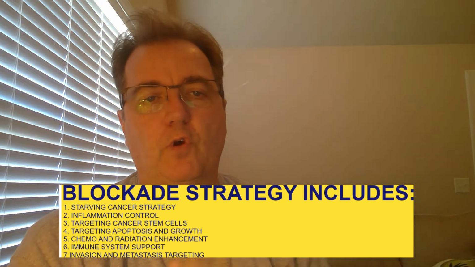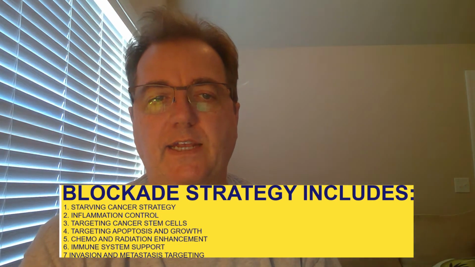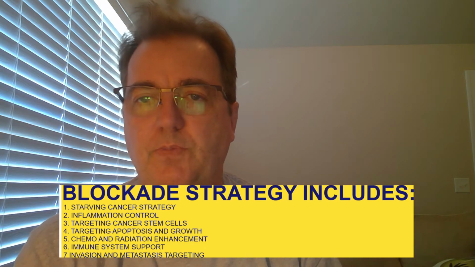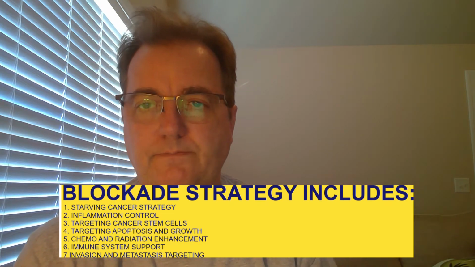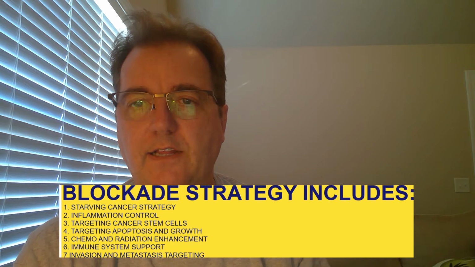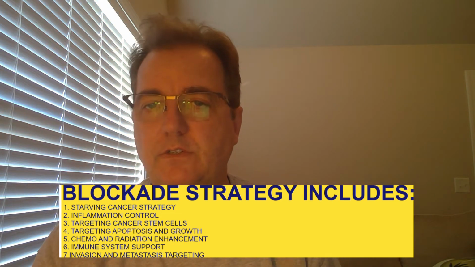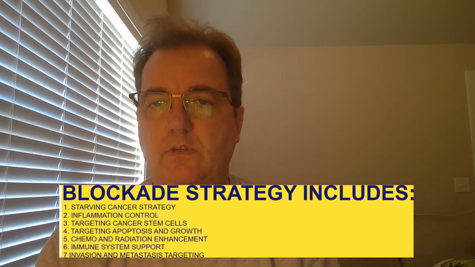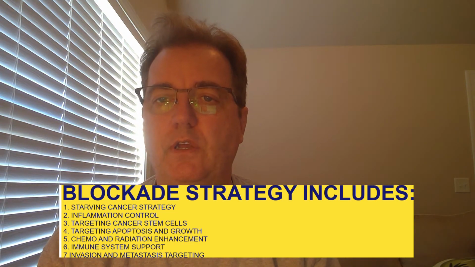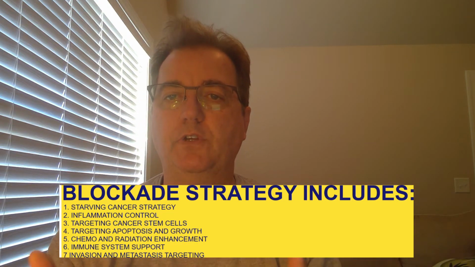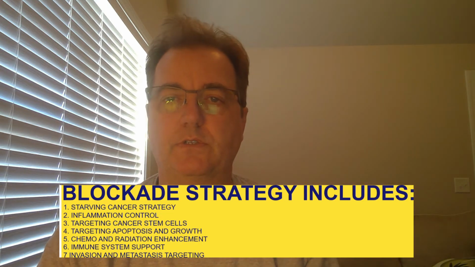So, for example, starving cancer is used by the Care Oncology Protocol. The ideology is to limit glucose and glutamine into the cancer cells so it can't function, and it will induce apoptosis.